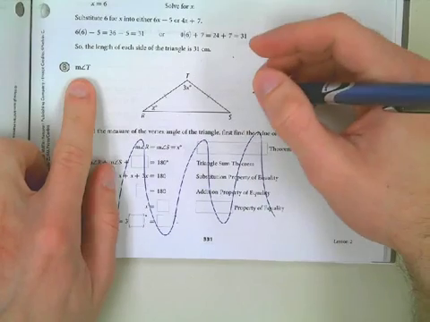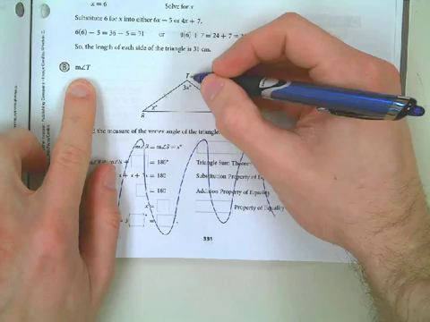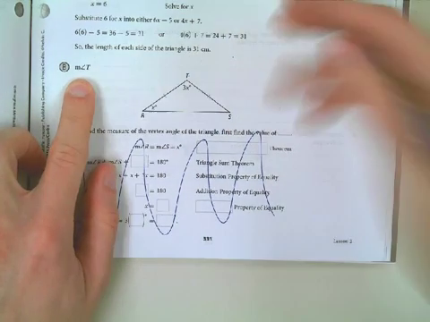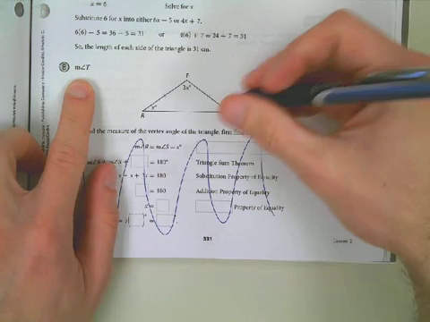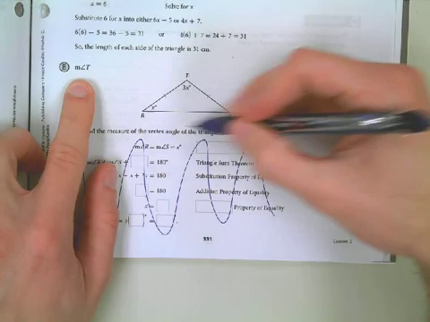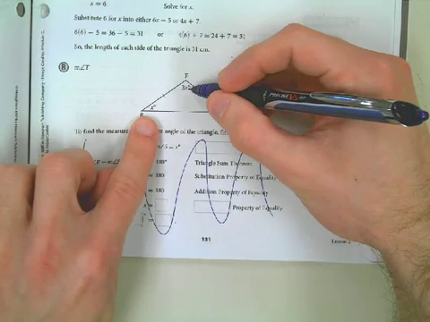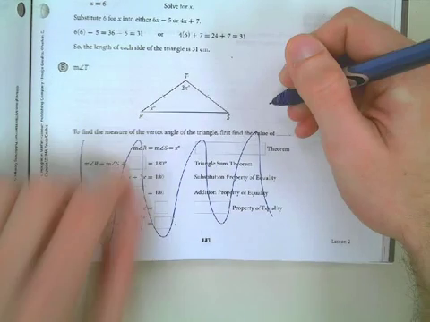180. X. We have to solve for X. But Jason, you're on the right track there. We want to use the fact that all the interior angles of a triangle add up to 180. So here's the thing, though. I only know two angles. So what did you do? 3x plus. What can I say is going to be the measure of angle S here?